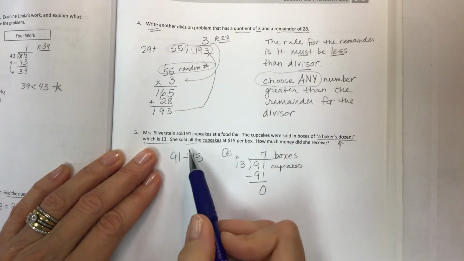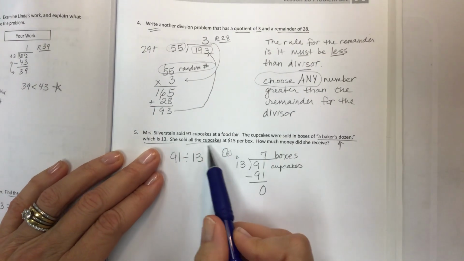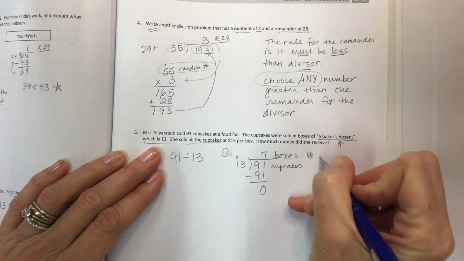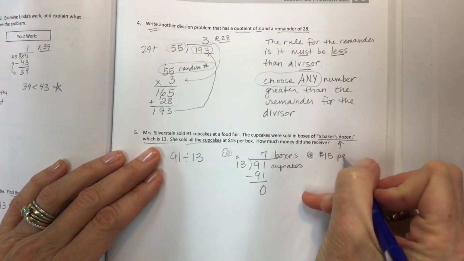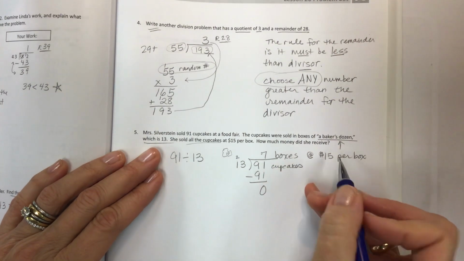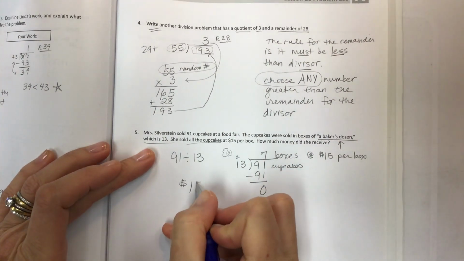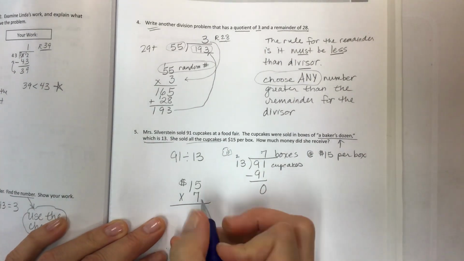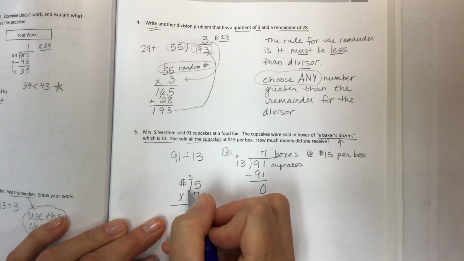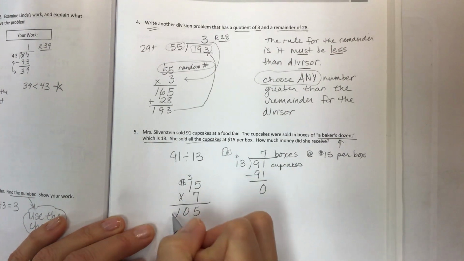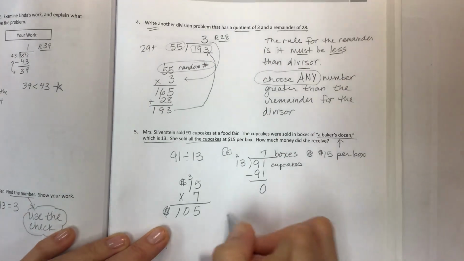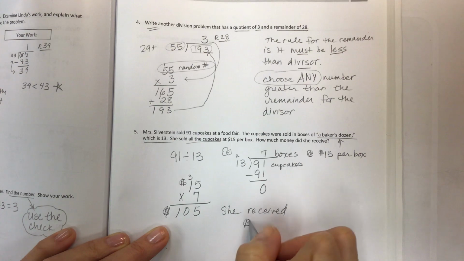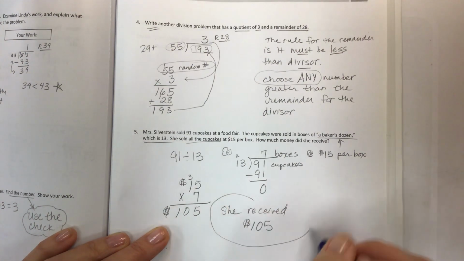And so what is the question asking? Go back and reread it. She sold all the cupcakes at $15 per box. 7 boxes at $15 per box. How much money did she receive? Take your 15 and multiply by 7. I hope you were thinking, we have to multiply, because you're right. 7 times 5 is 35. Carry the 3. 7 times 1 is 7. Plus 3 is 10. So she received $105. Yay. And then we're all done for the day.